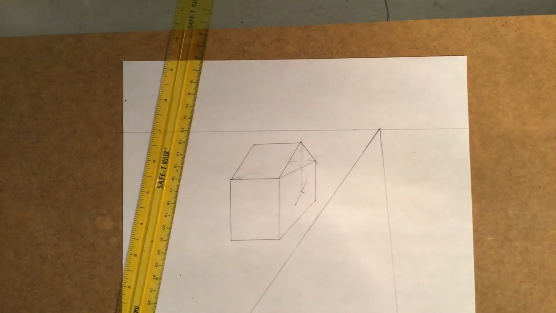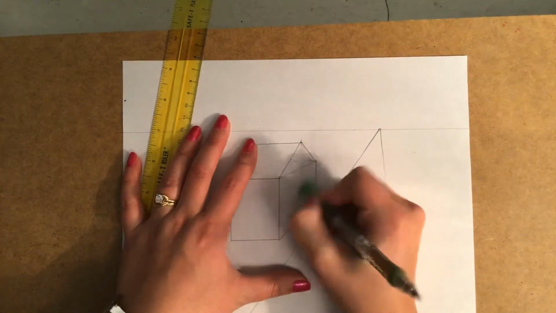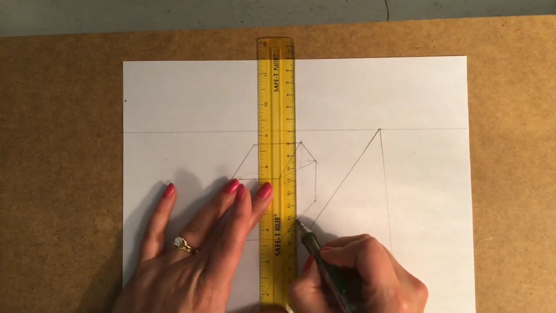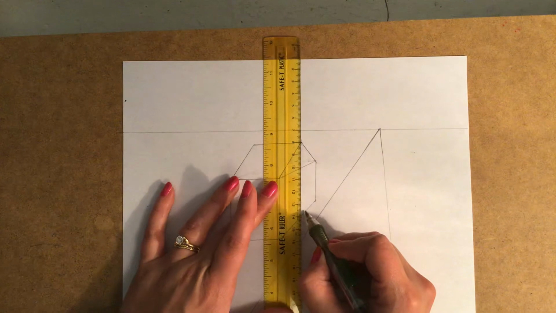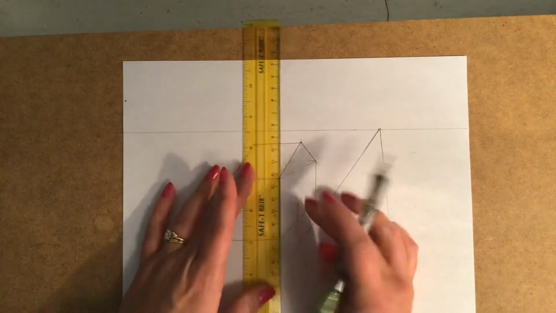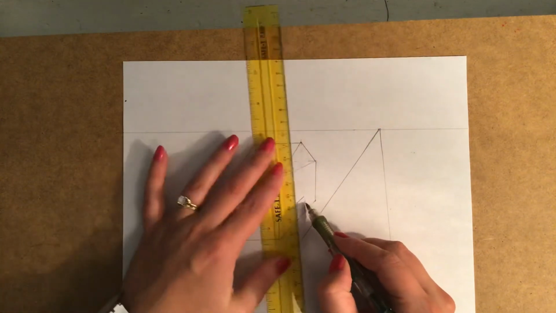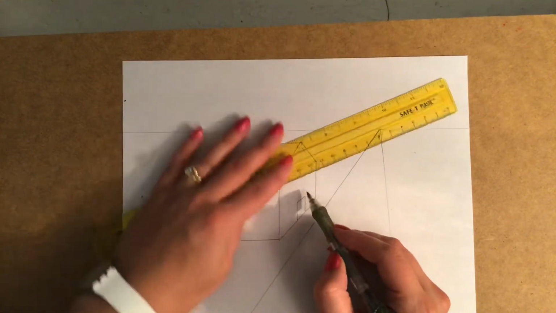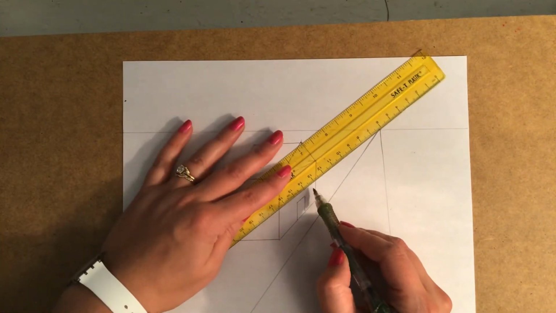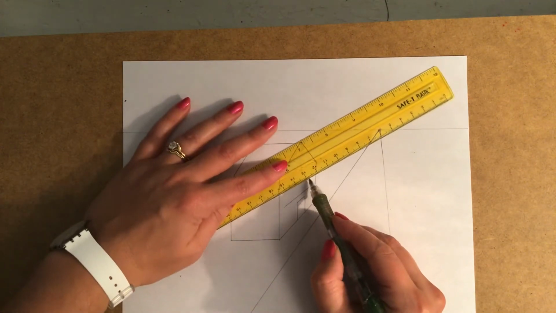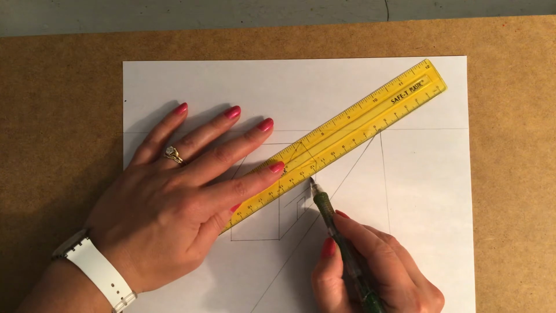Okay. When you add a door or a window, they're going to be straight up and down. If they're on the side of the building, you need to use the vanishing point for the tops. If you're doing multiple windows, you can draw them all generally at the same time and then divide them later.